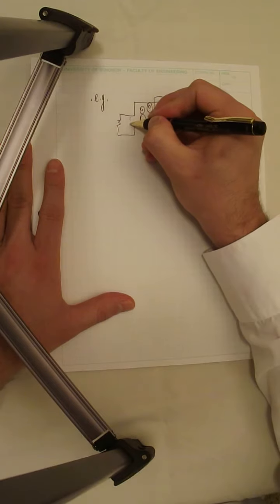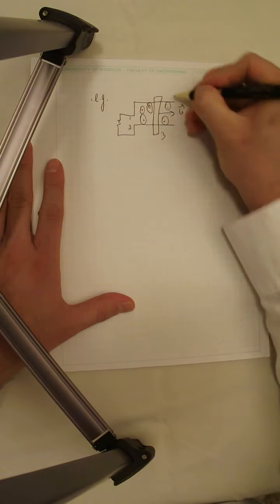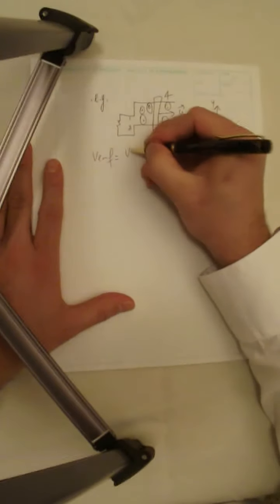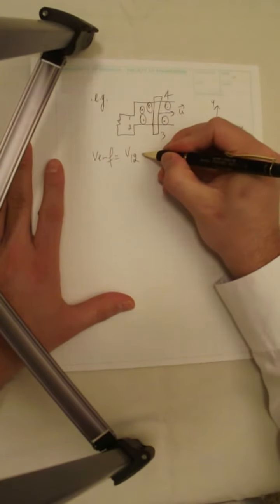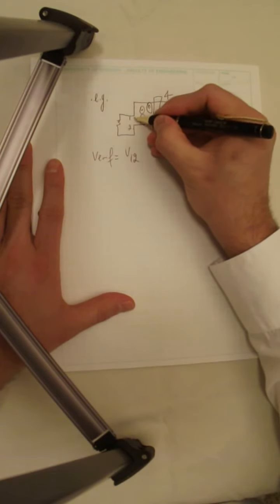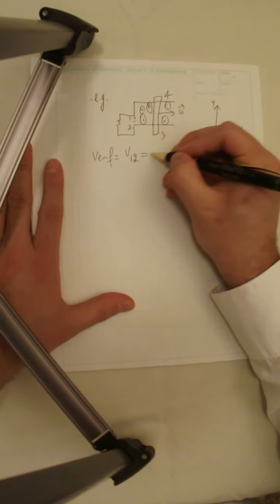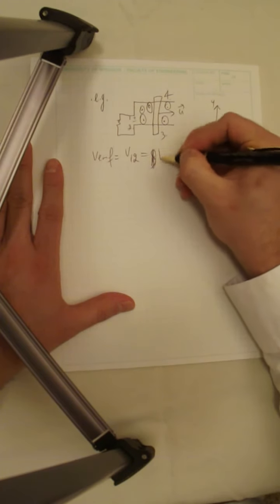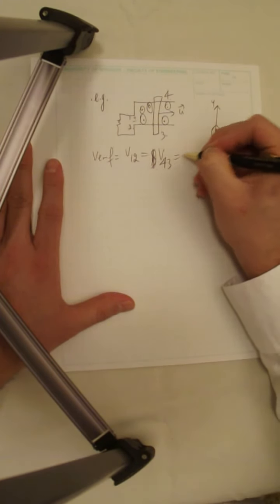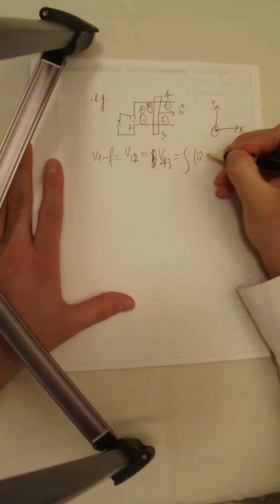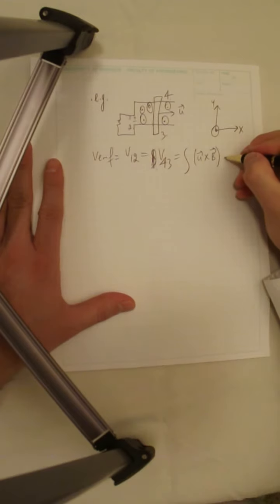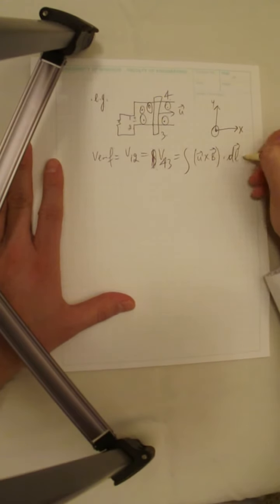Let's call these points 1, 2, 3, 4. The electromotive force will equal the voltage across 1 and 2, and equal the voltage across 4 and 3. From the equation we've done earlier, it is the integral of the motional electric field dot dl.